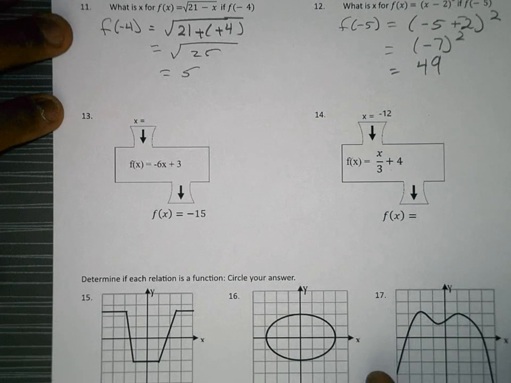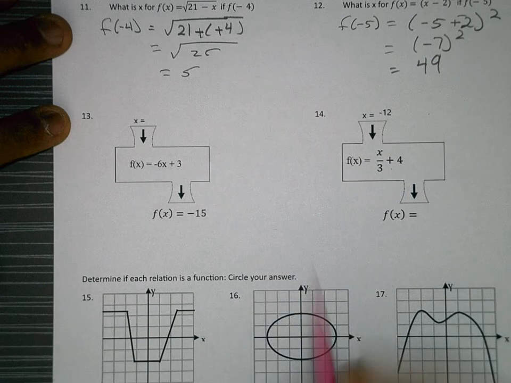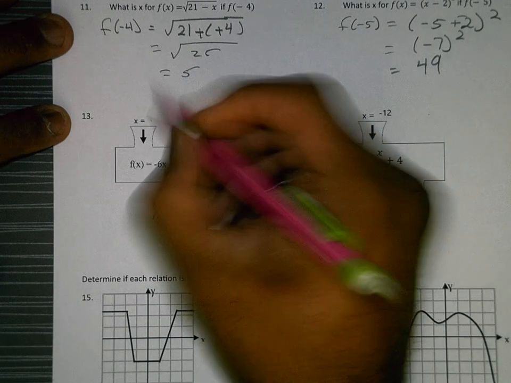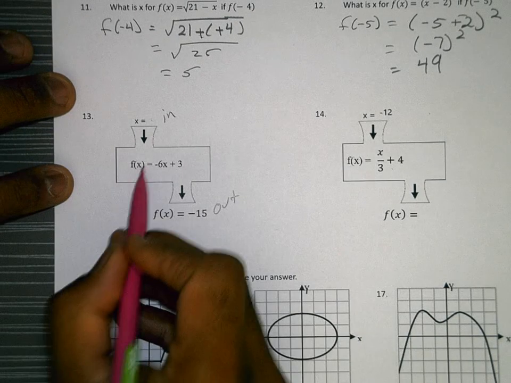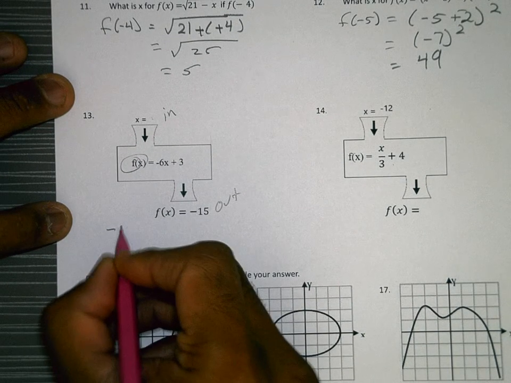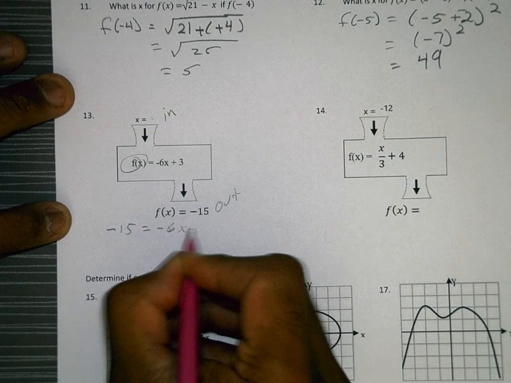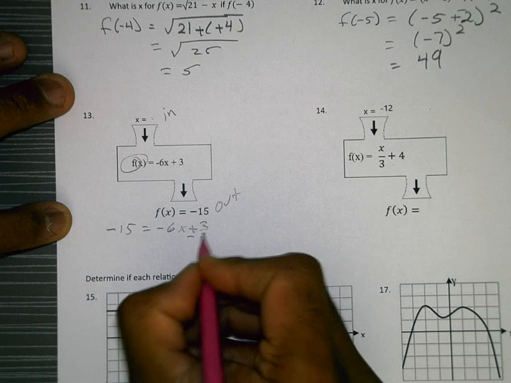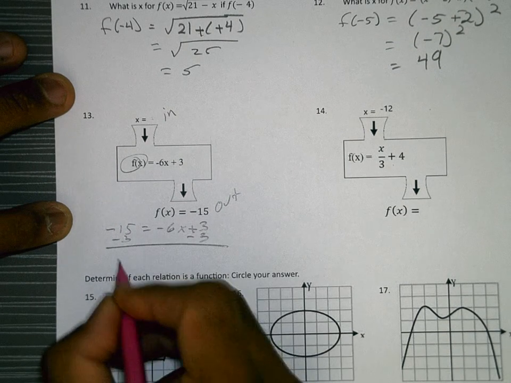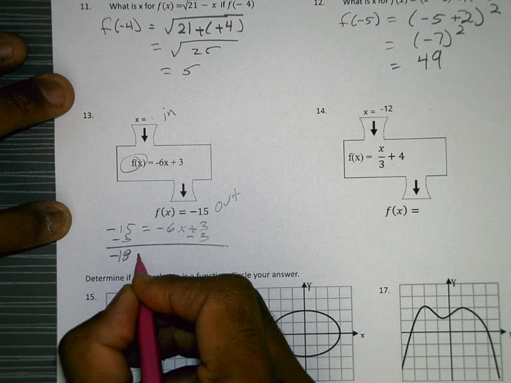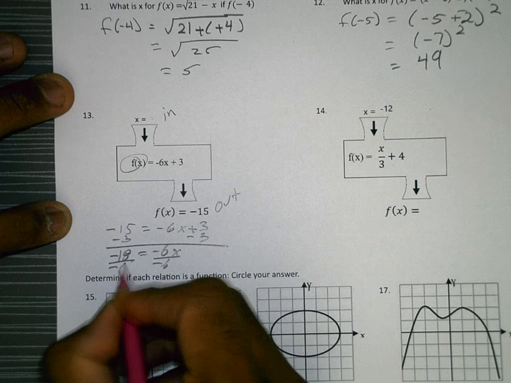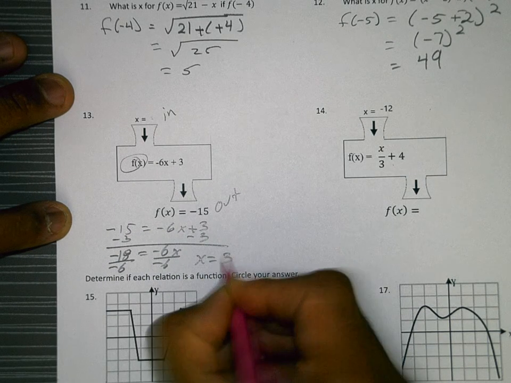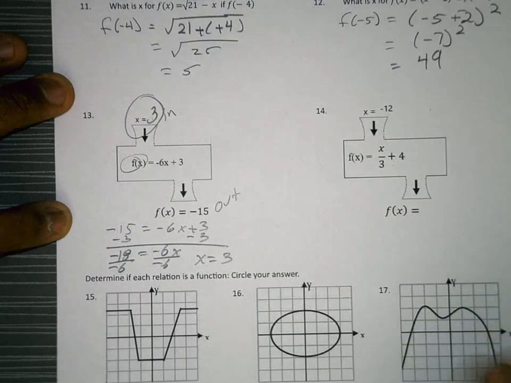Coming down here, in this case, they didn't give me the input. This is the in. This is the out. They gave me the out, so I'm going to replace that right there. So it's going to be negative 15 equals negative 6x plus 3. Subtract 3 to both sides. I'm trying to find the input. It's going to be negative 18 equals negative 6x, divided by negative 6, and x equals 3. So the input is 3.